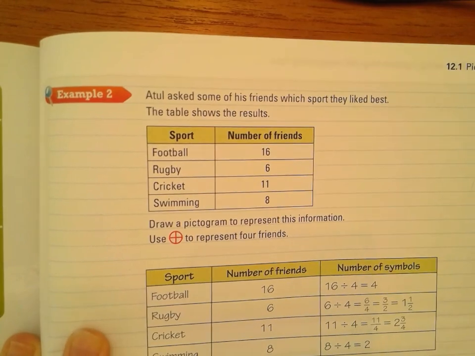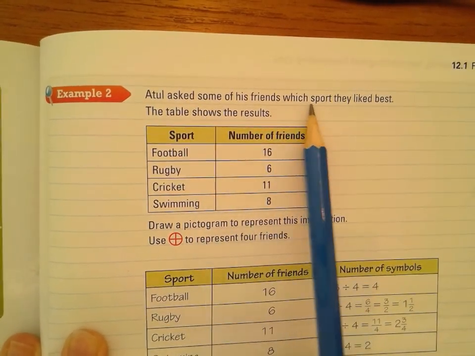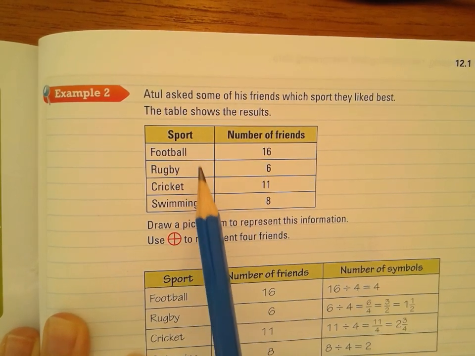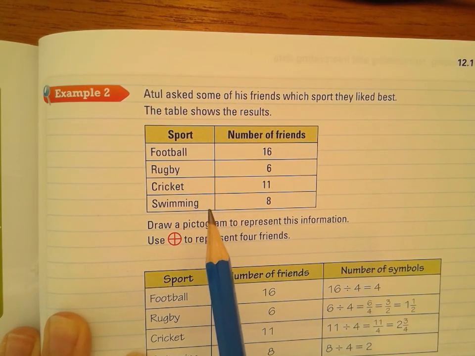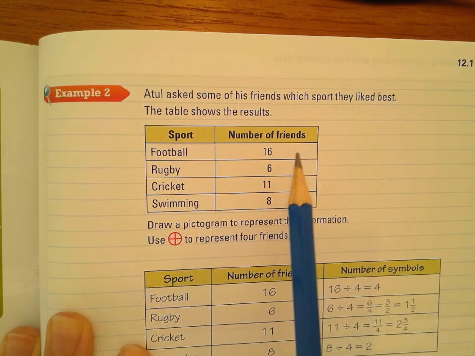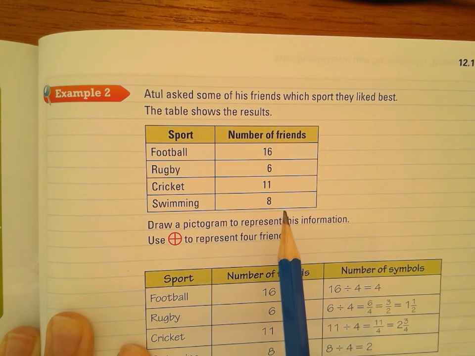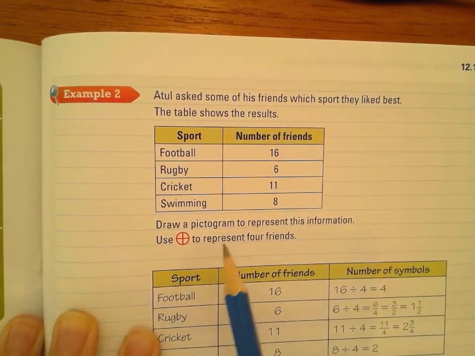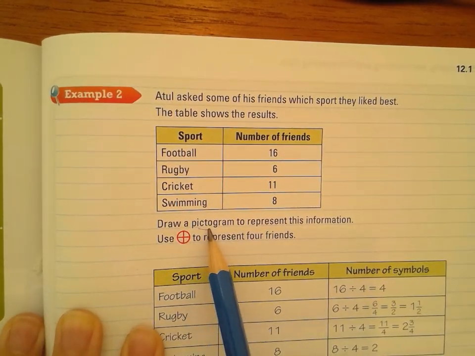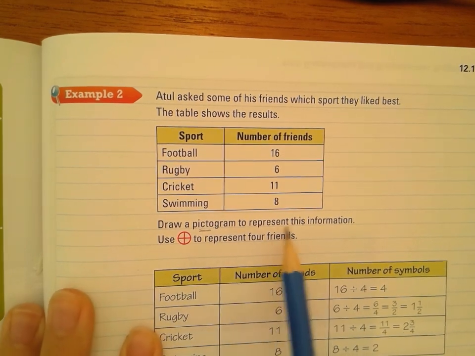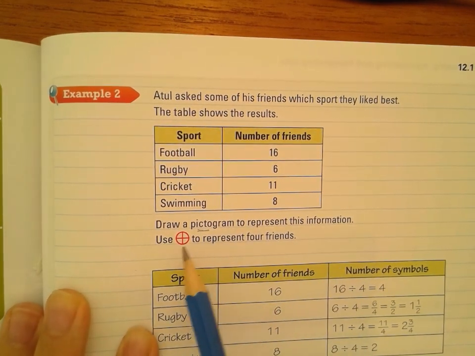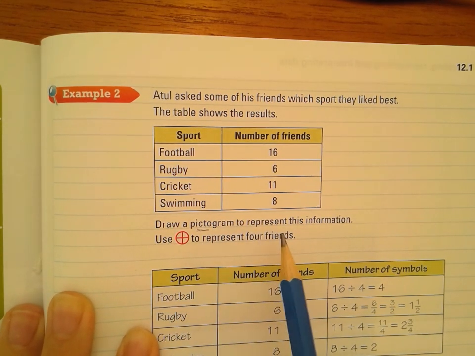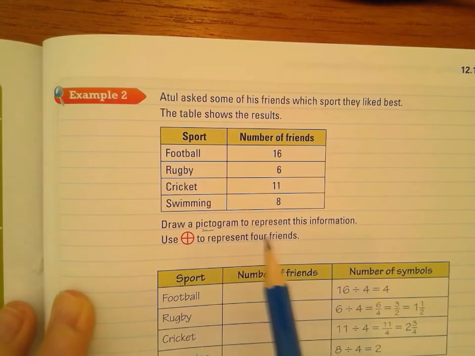Atul asked some of his friends which sport they liked best. The table shows the results: the sport, football, rugby, cricket, swimming, and the number of friends: 16, 6, 11, and 8. The question says, draw a pictogram, so using a picture, draw a pictogram to represent this information. Use this picture to represent 4 friends. So we're going to use that picture to represent 4 friends.